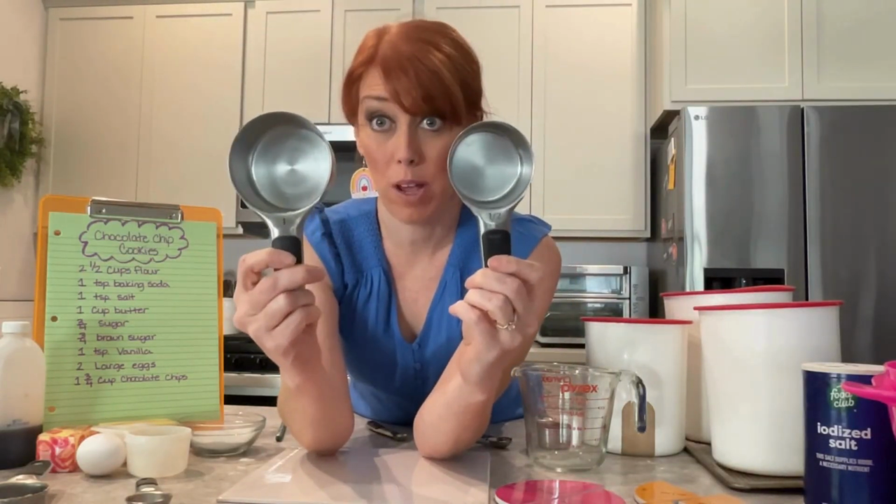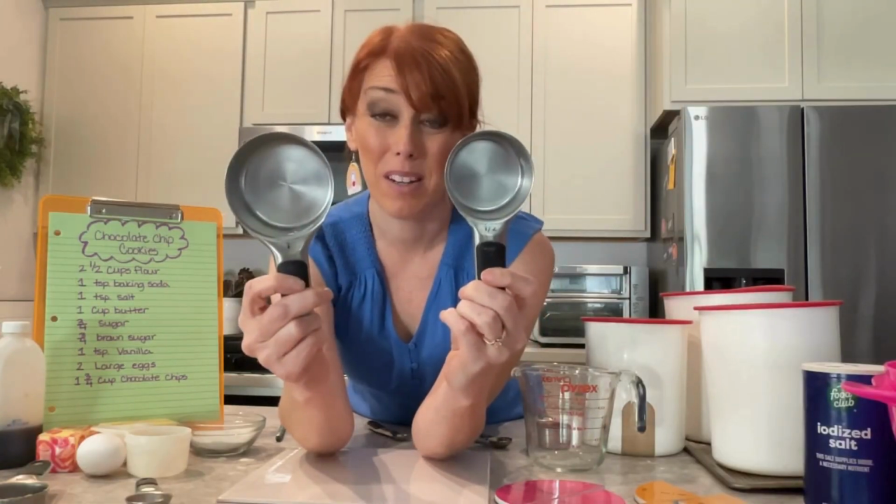Look at these measuring cups. What do you notice? What's the same and what's different? Pause the video and think about that. You can even grab a piece of paper and write some notes.